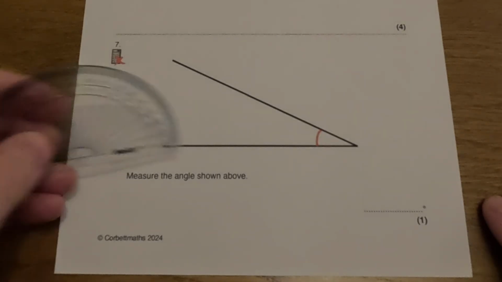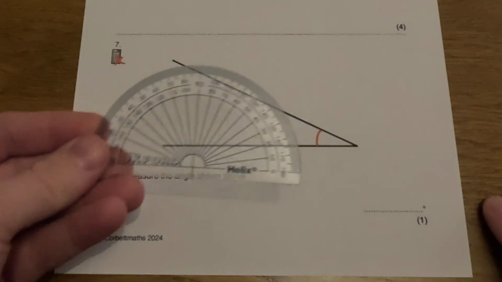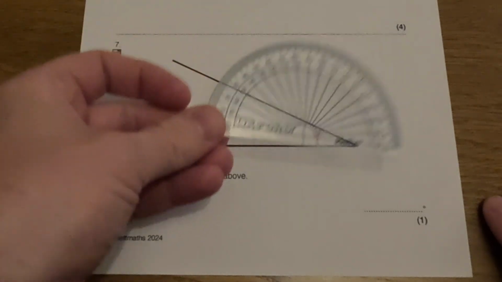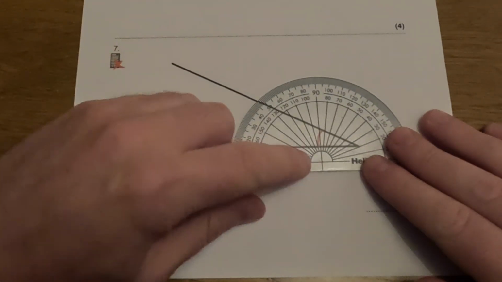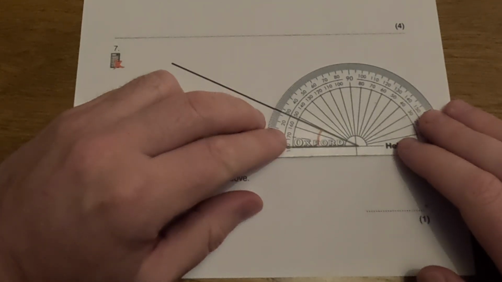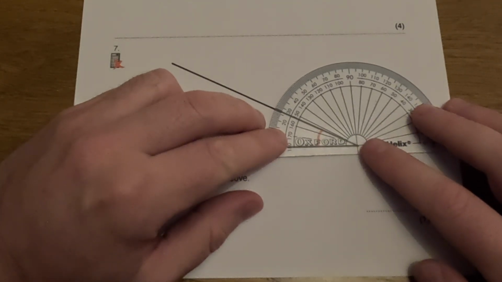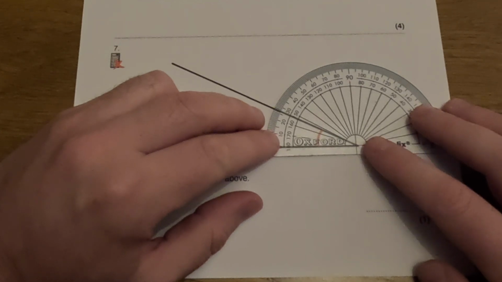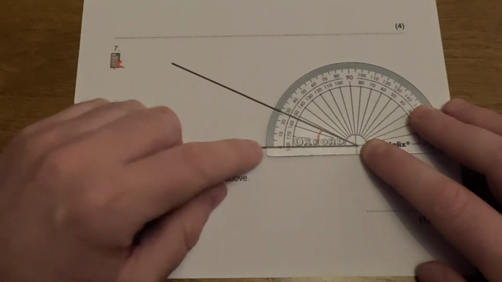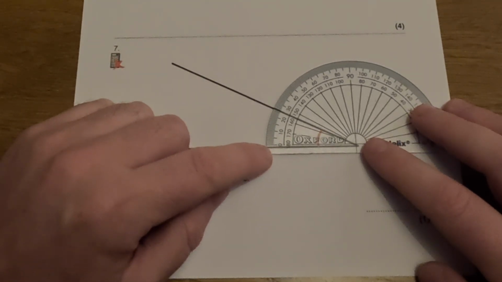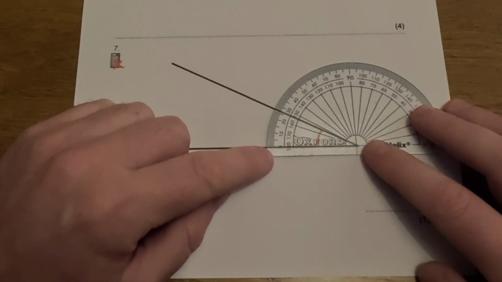Okay, so question number 7 says measure the size of the angle shown above. So we're going to get a protractor, and I'm going to use a 180 degree protractor like so. And I'm going to put the cross of the protractor on where the two lines meet there, so on the angle like so. And as you can see, we've got the cross of the protractor on where the two lines meet, and we've got the line with a 0 on it on top of that line.